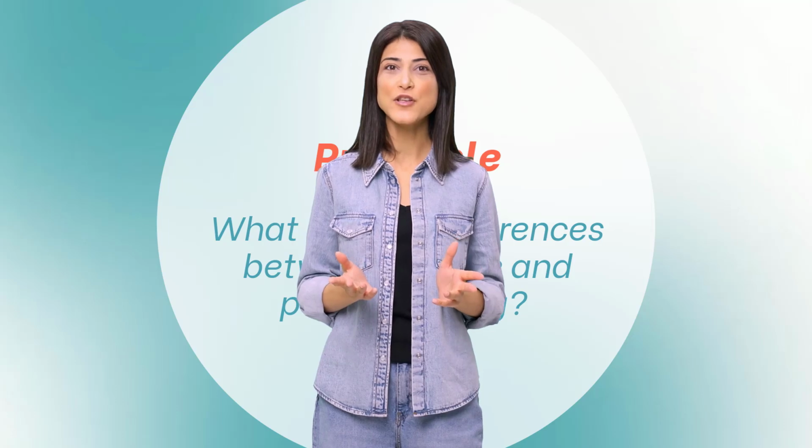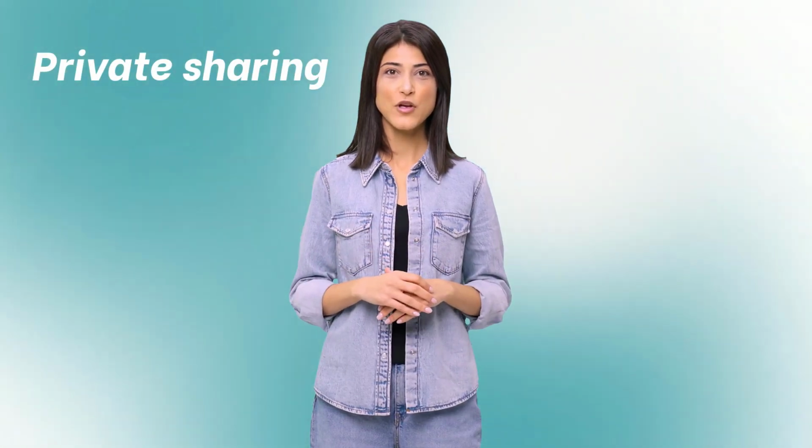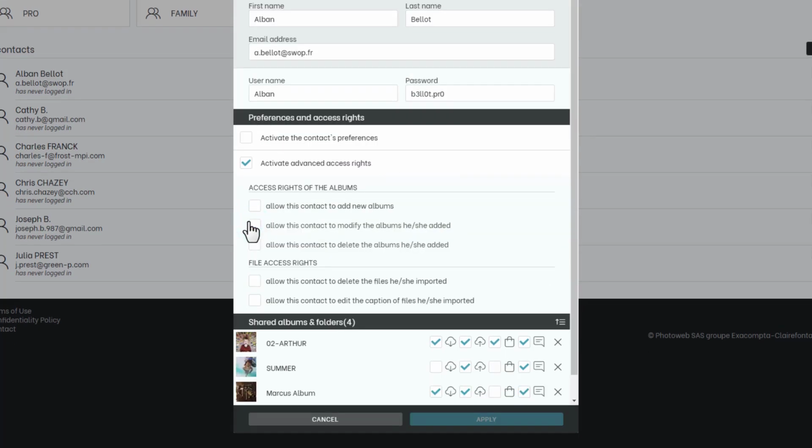With Joomeo, you can choose between two types of sharing: private sharing and public sharing. Private sharing means that your guest must be registered in your Joomeo contact book with their email address and login credentials that you have set for them. This allows you to grant extended permissions to your guest.